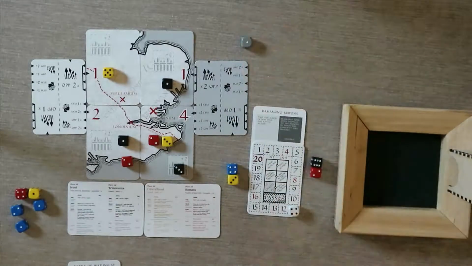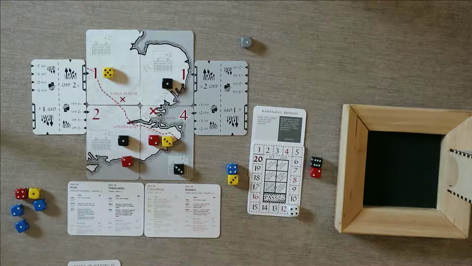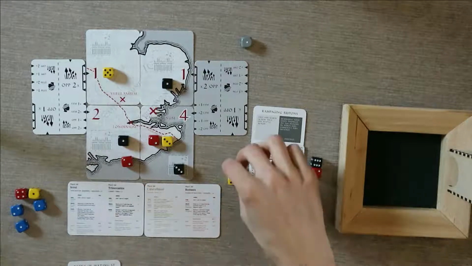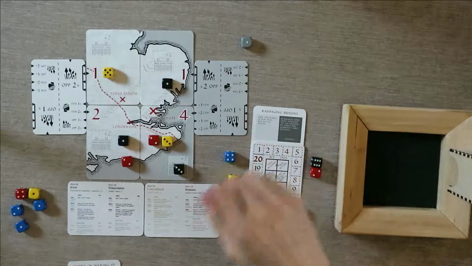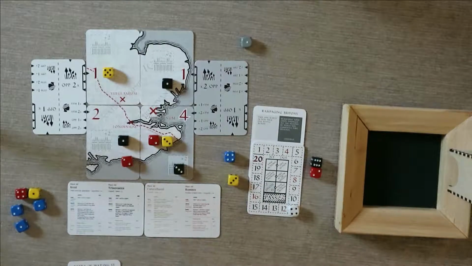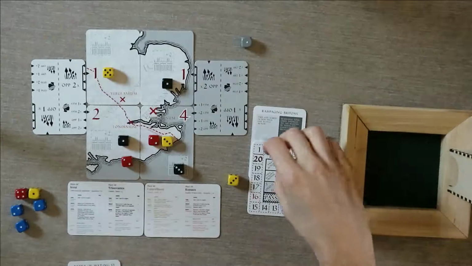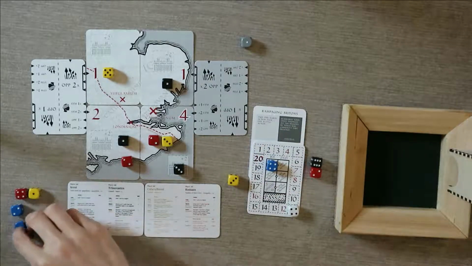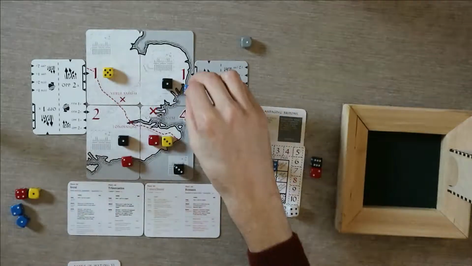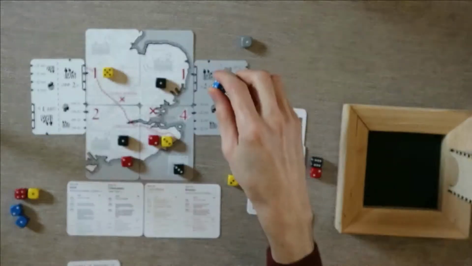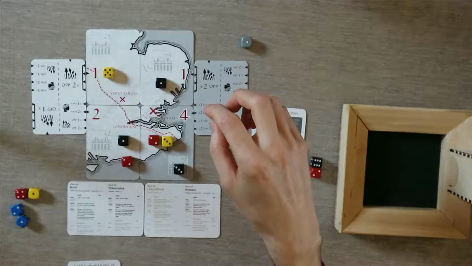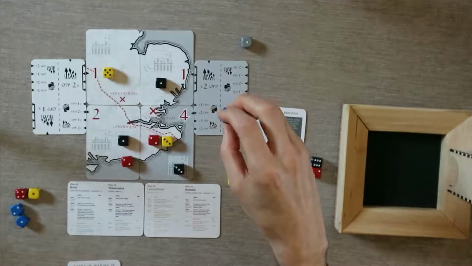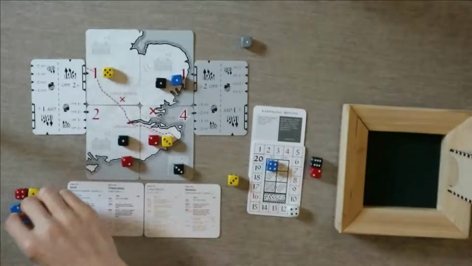Still no reckoning, so we know we're going to have one at the end of the next round. So the Iceni have no units on the board right now, so all they can do is rally. So they're going to take 2 actions at the top to rally, so they're going to rally in these 2 regions.